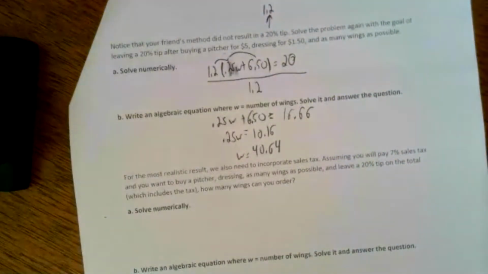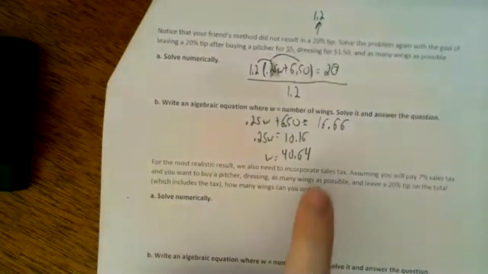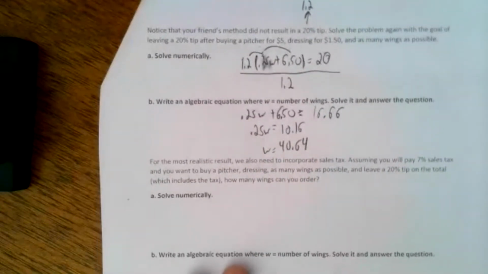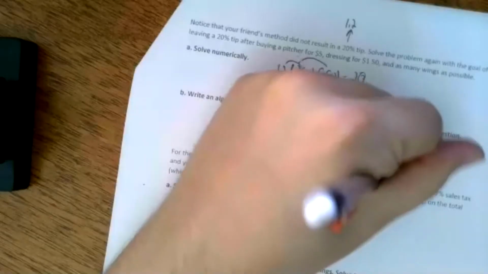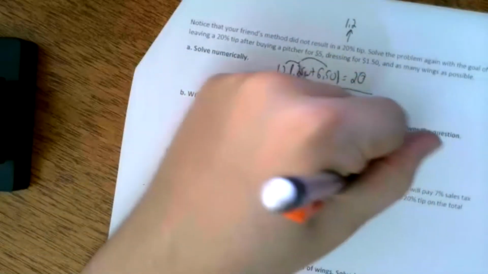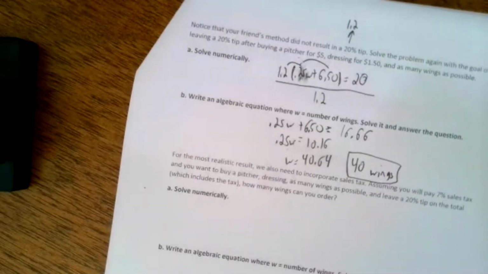So I know that places don't sell partial wings. They don't sell 0.64 of a wing. So I need to round this to the nearest whole wing. Am I going to round up to 41 or down to 40? Down. Yeah, so why am I going to round down? Because you won't have enough money. Yeah, if we rounded up to 41, we wouldn't have enough money. So we have to round this down to 40 wings. Yep, that's exactly right. So you can buy 40 wings with this method.